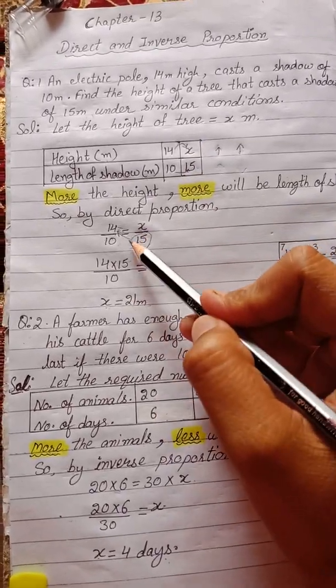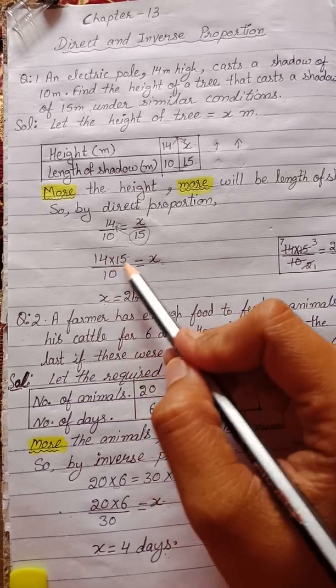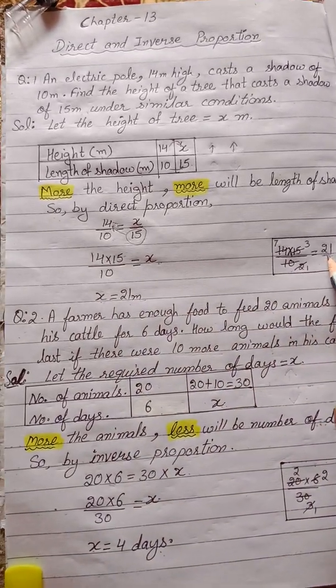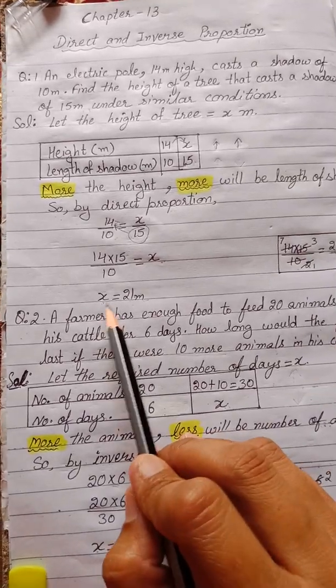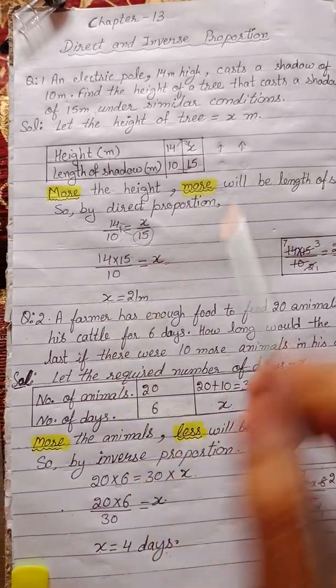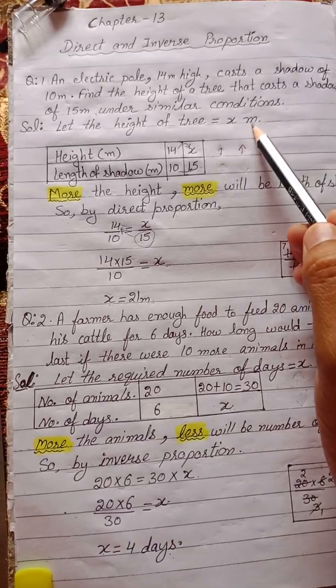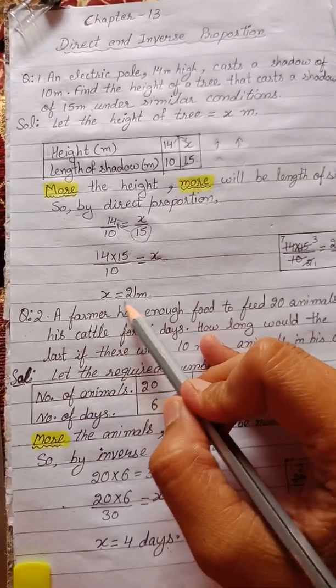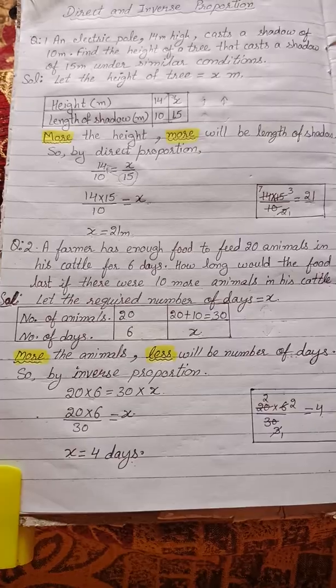This 15 will move to the other side. It will be 14 into 15 by 10 is equal to x. After simplifying this, we will get the answer as 21. So x is equal to 21 meters. x was the height of the tree that we had considered. So the height of the tree we got as the answer is 21 meters.